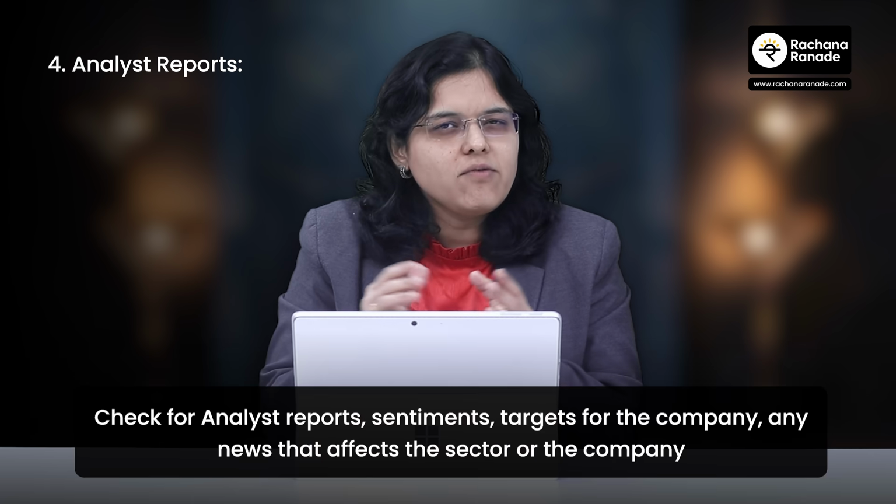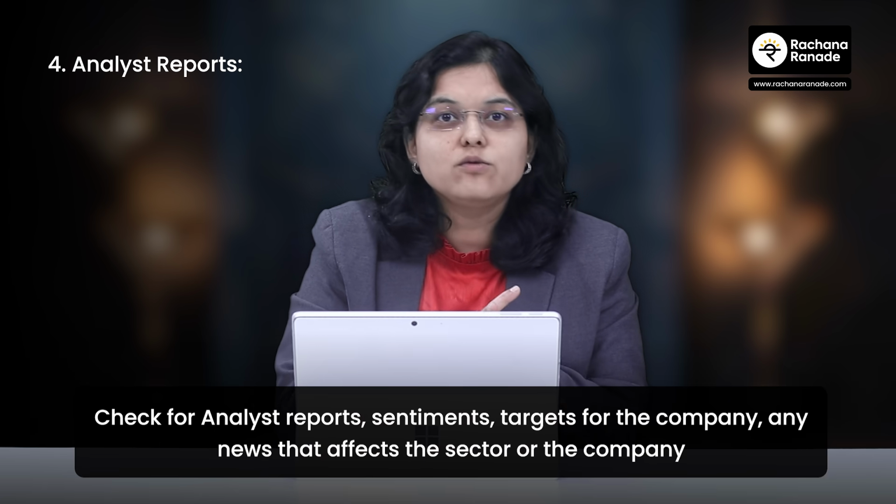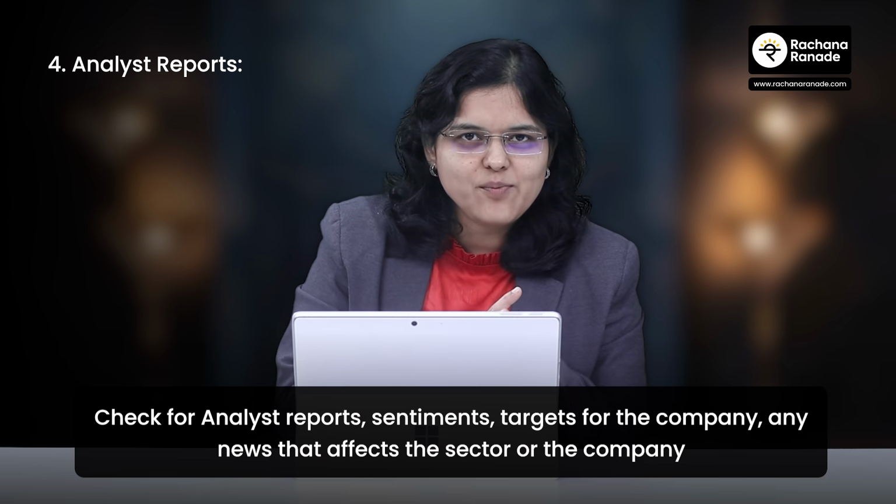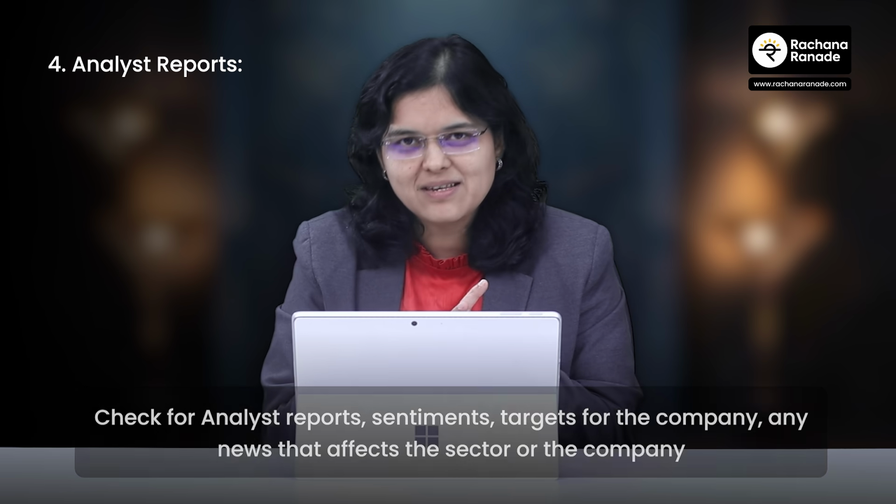Talking about the fourth point, sometimes, not every single time, I'll be honest, but sometimes I do check analyst reports for Indian companies. But if it is about US companies, because I feel that if I were to compare Indian stocks versus US stocks, I will give a shade higher rating for myself for my understanding of Indian stocks as compared to US stocks.